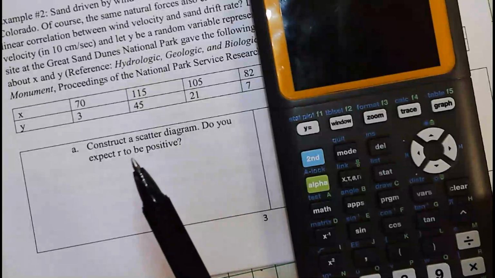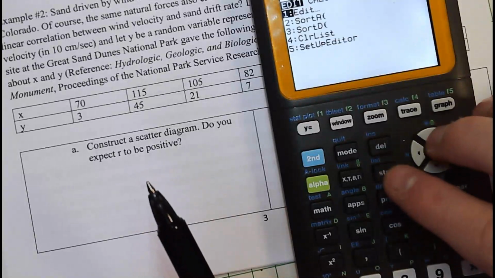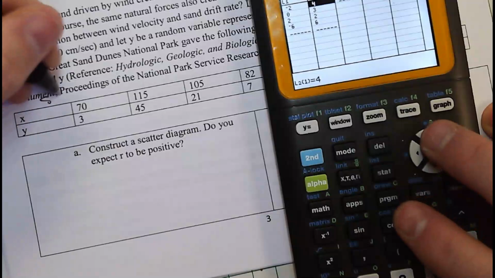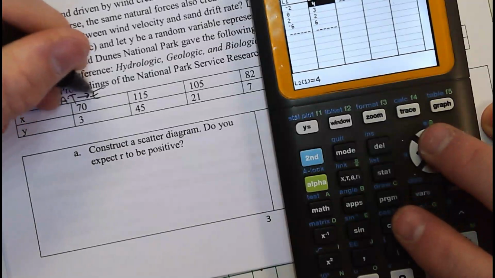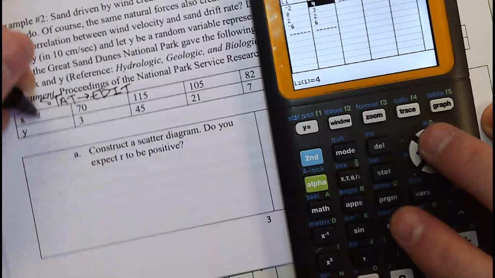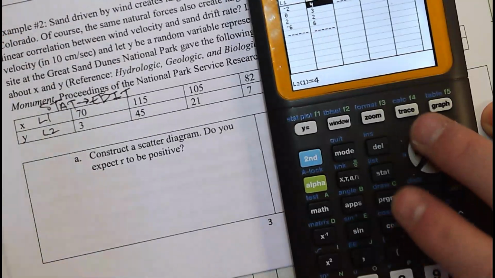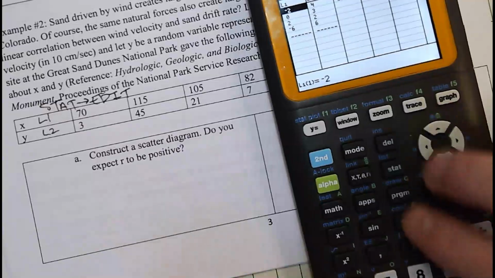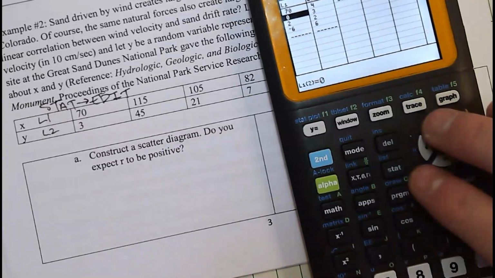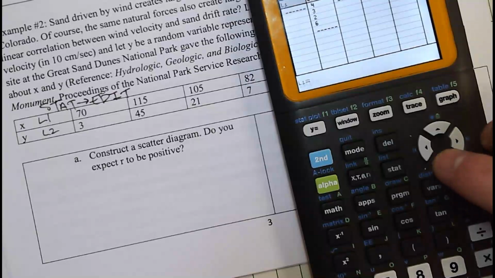Okay, so how can you do this using your calculator? We press stat, edit. We'll put the X in L1 and the Y in L2. So the X is in L1. You could clear the list if you want. Go up to the top and clear down.